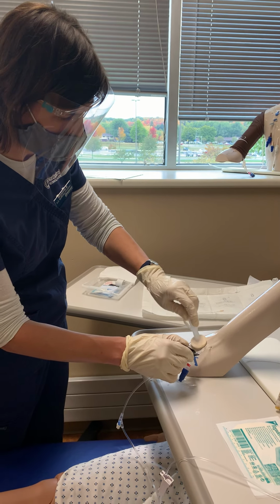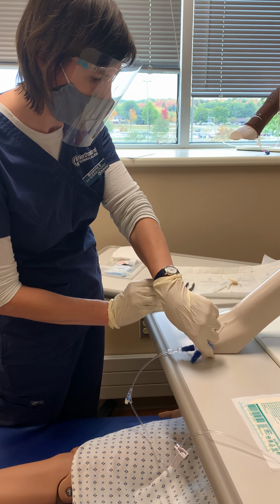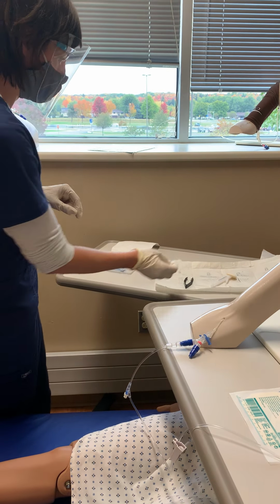And I'll get my skin prep. I will open it up. And my antiseptic has dried. I'm just going to go in a nice square around. I'll get underneath here carefully so that I'm not moving and pulling the PICC off. Okay, so we are now prepped with the skin prep. I could take my gloves off at this time, but I'm not. I'm just going to leave them on.